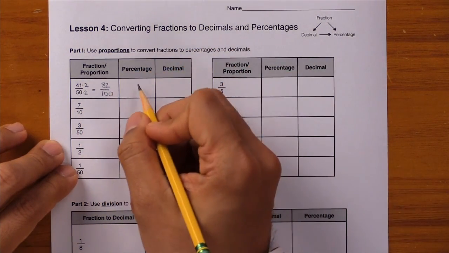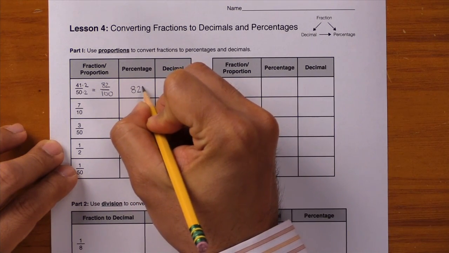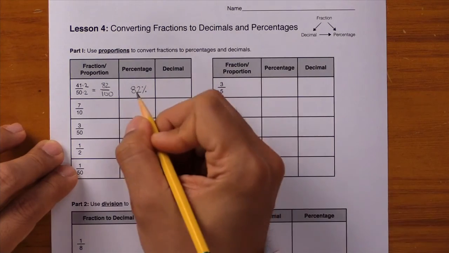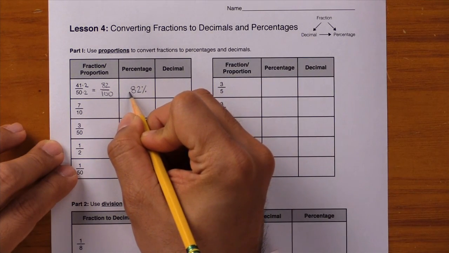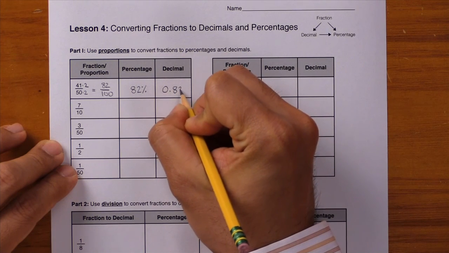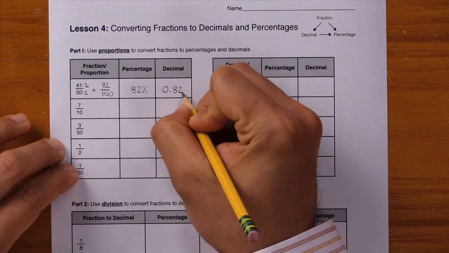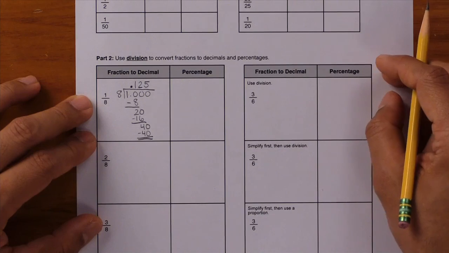That makes it easy to find our percentage. So we have 82%. Move the decimal 2 places to the left, and we have 0.82 or 82 hundredths.